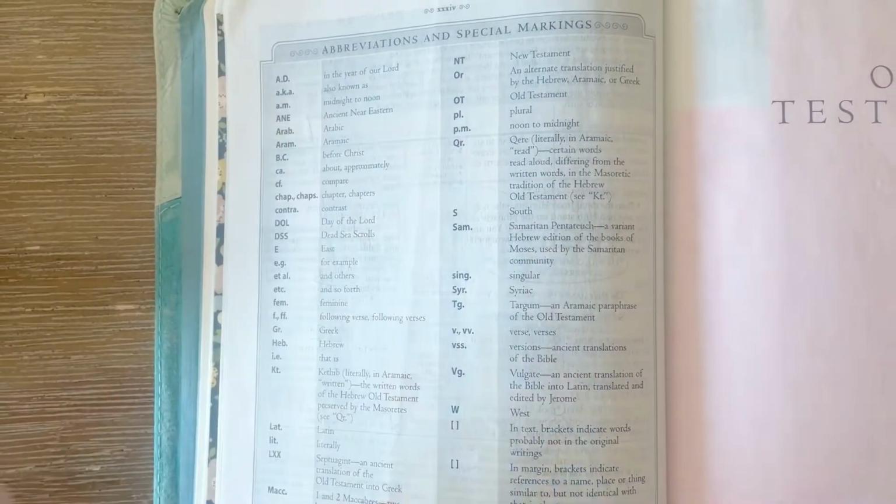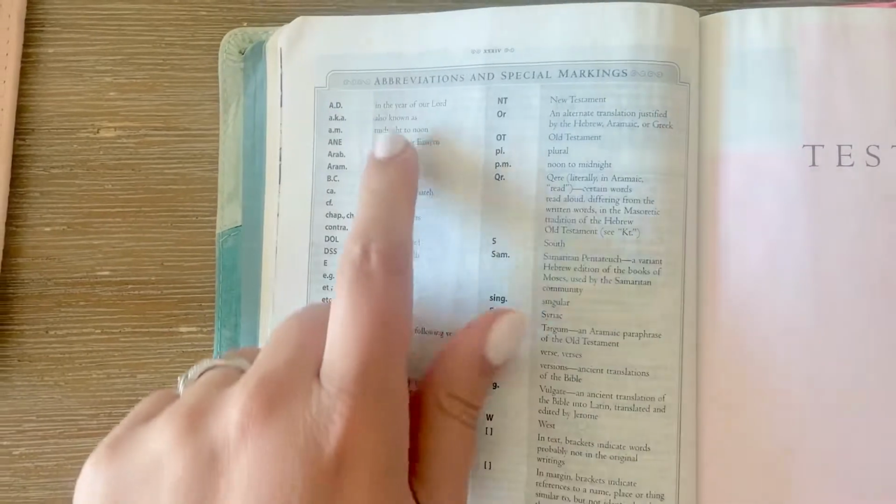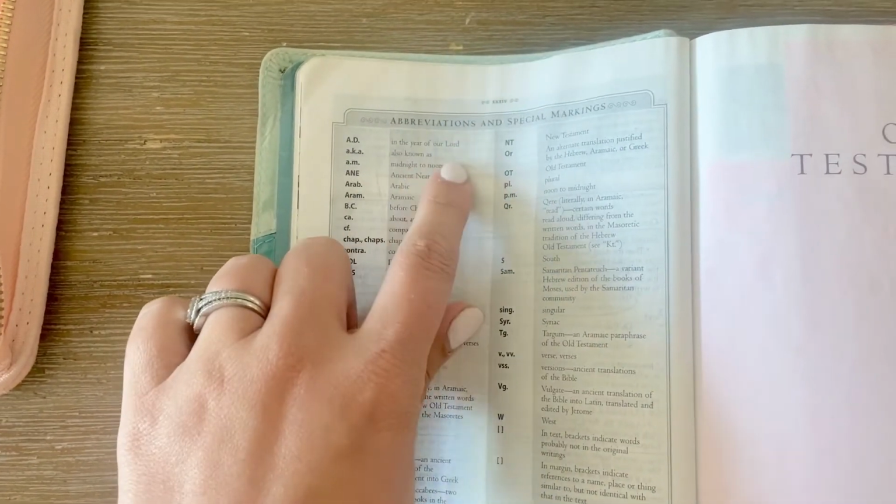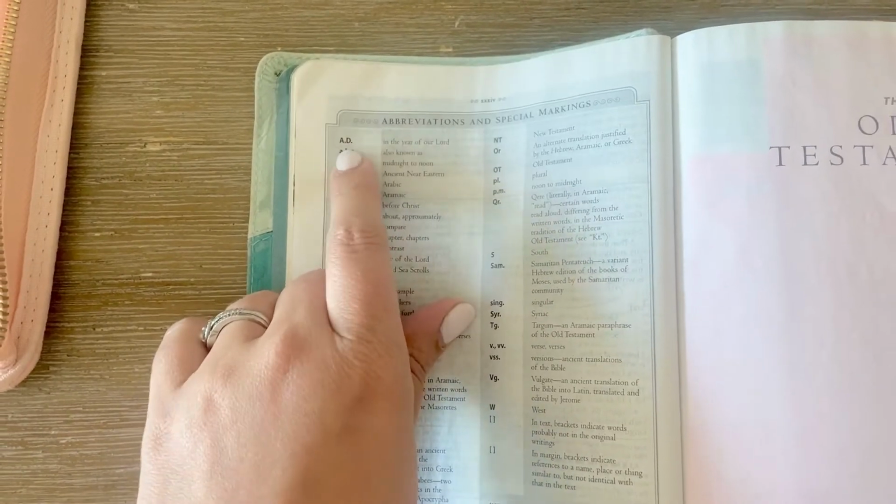If you see something in the Bible that has AD, you know that does not mean after death. It means in the year of our Lord, which we are in now, 2022 AD, which is really cool.